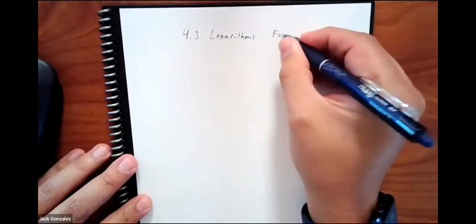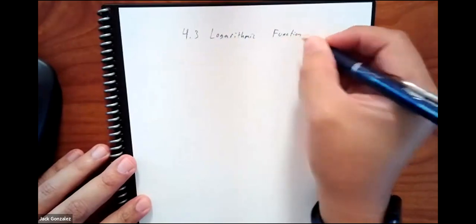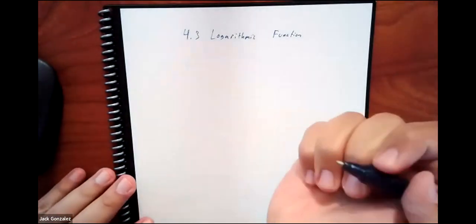The logarithmic functions. So last time we did exponential functions. Now we'll do the inverse of the exponential, which is logs. Use the definition of a logarithm.